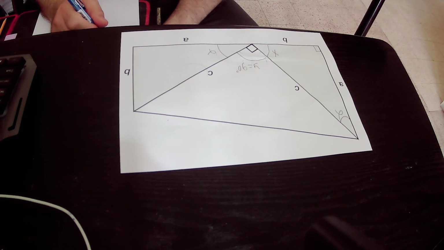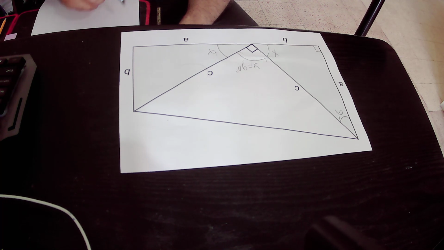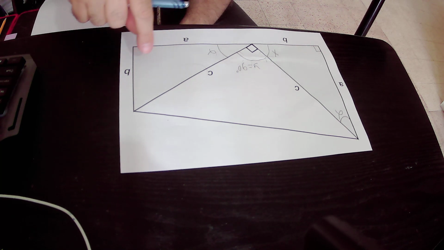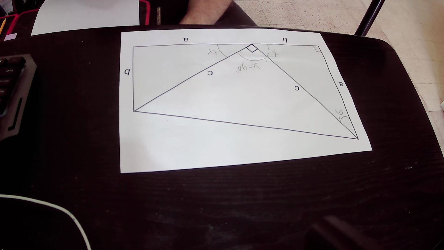We will call the area of the trapeze S. S equals the sum of its parallel sides, that is A plus B, times the height of the trapeze, that is also A plus B, all divided by 2.